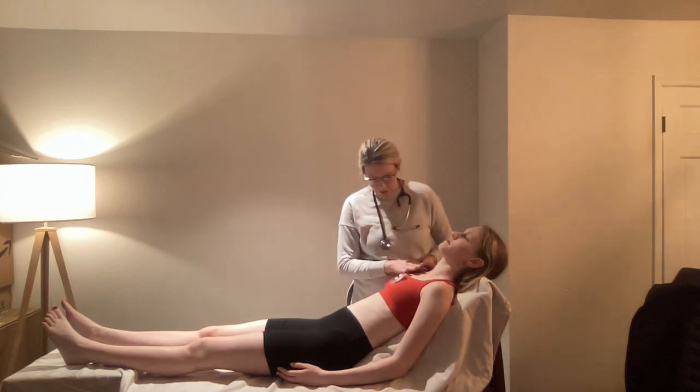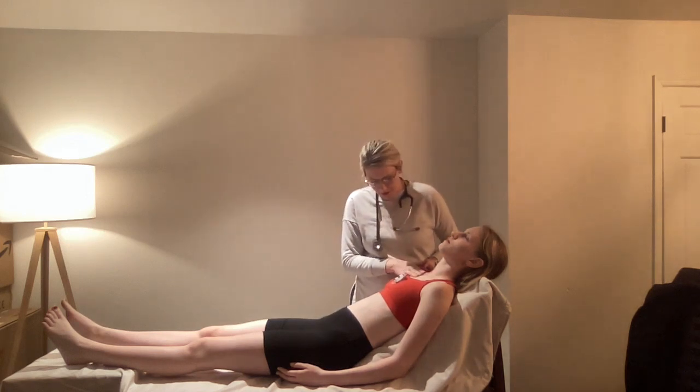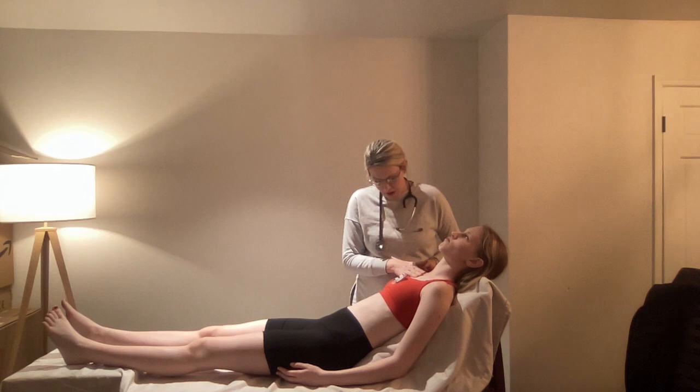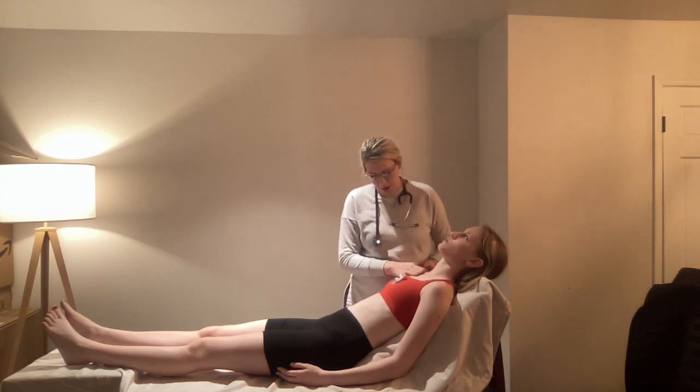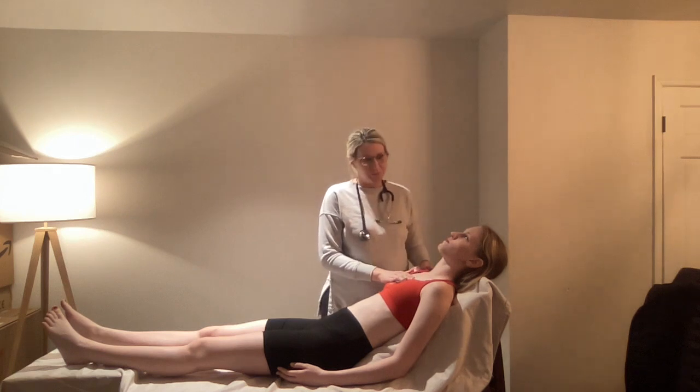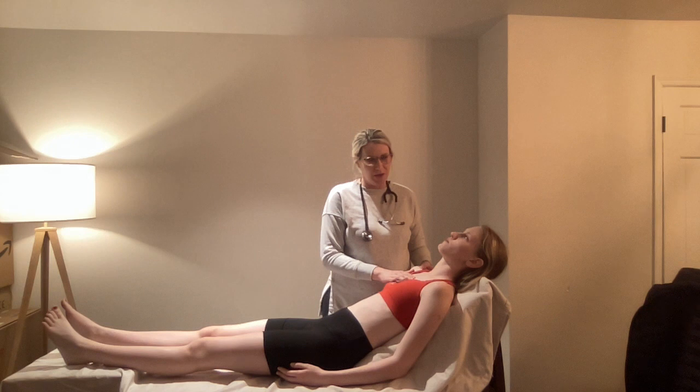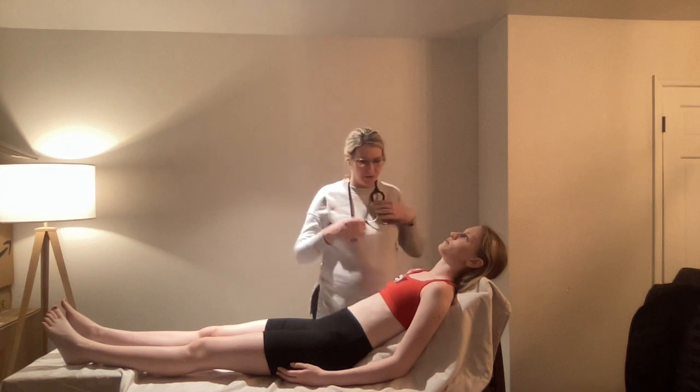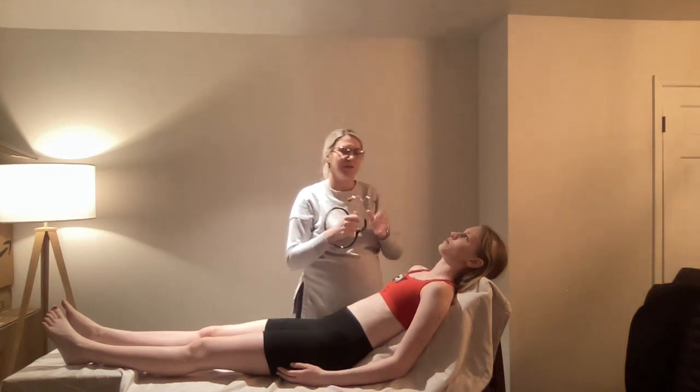I'm also going to go ahead and move over here to this right second intercostal space. And I also want to palpate this aortic area as well. I'm just noticing normal movements here. I don't notice any parasternal heaves. Let's go ahead and auscultate.